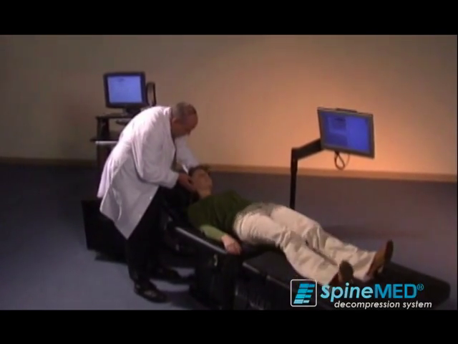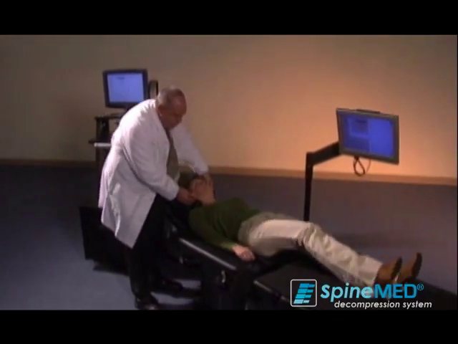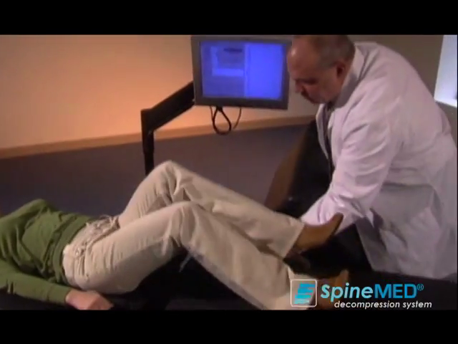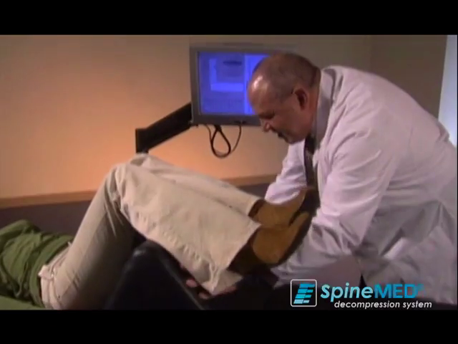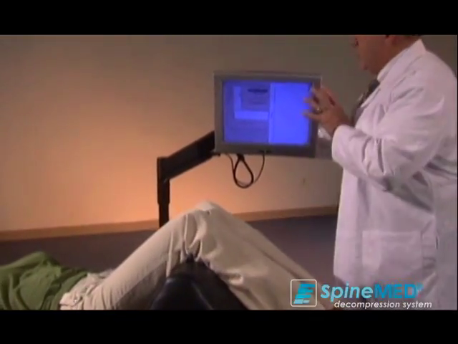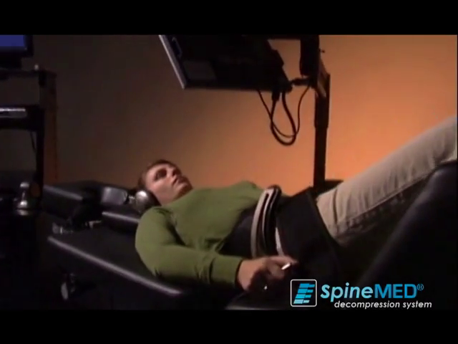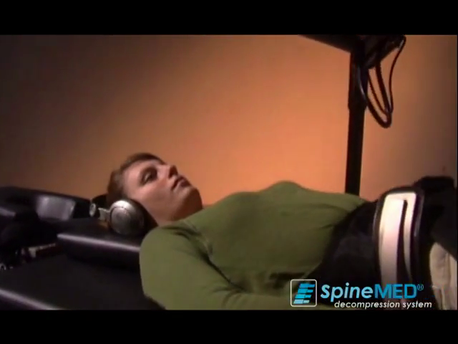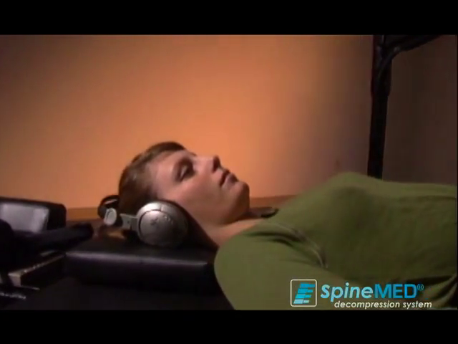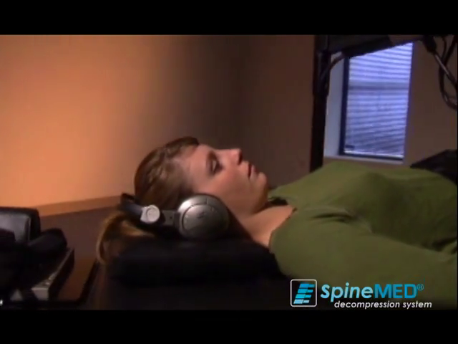With back and neck pain reaching epidemic proportions in this country, medical professionals recently began exploring additional treatment options. By combining science and technology, one of the world's most advanced conservative treatments for disc injuries was introduced with the SpineMed Decompression Table.